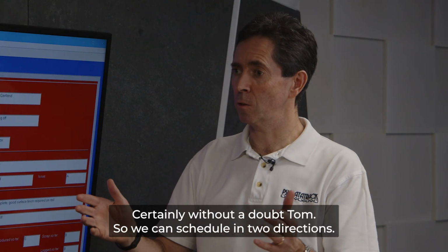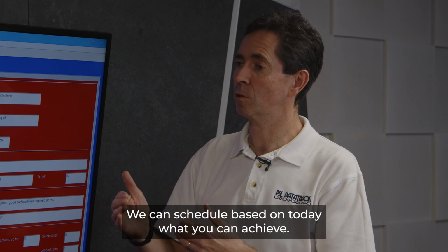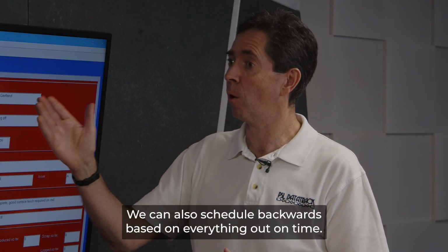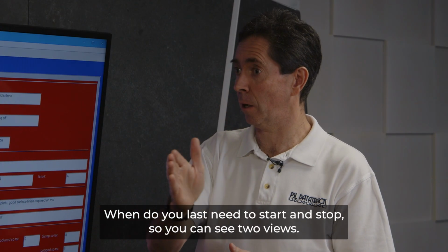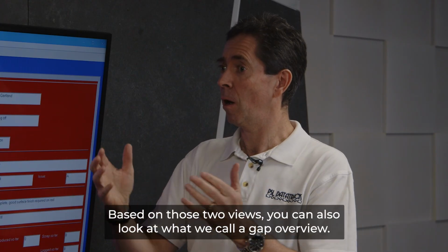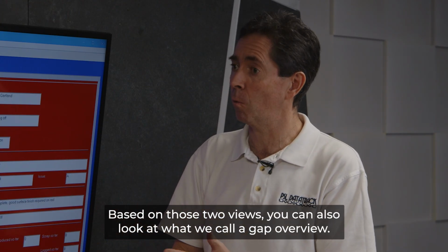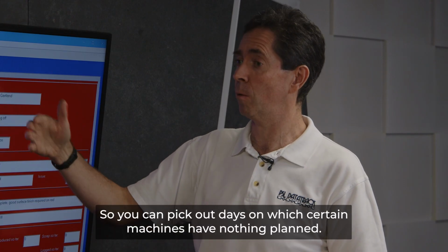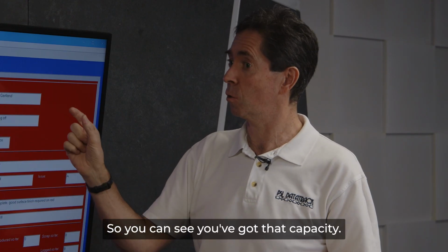So we can schedule in two directions. We can schedule based on today what you can achieve. We can also schedule backwards based on everything out on time. When do you last need to start and stop? So you can see two views. Based on those two views, you can also look at what we call a gap overview. So you can pick out days on which certain machines have nothing planned, so you can see you've got that capacity.